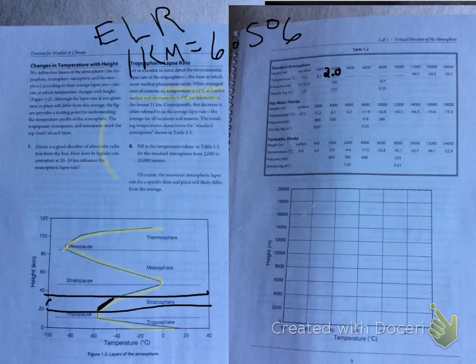This next part, I'm going to do the same thing, except I'm going to use the 2 degrees Celsius, and I'm going to notice that I'm going from 2,000 to 4,000 meters. So this is a jump of 2 kilometers, which means it's 6.5 plus 6.5 again, so that's going to be subtracting 13 degrees. So it's going to be 2 minus 13 degrees, and that'll give me negative 11 degrees.